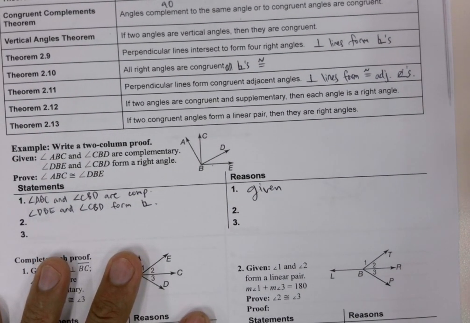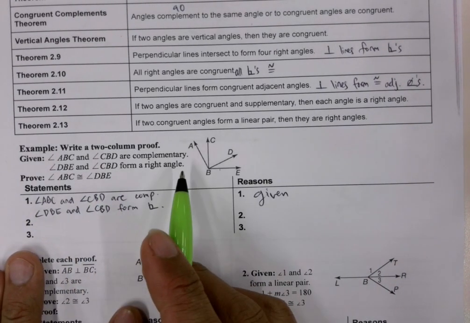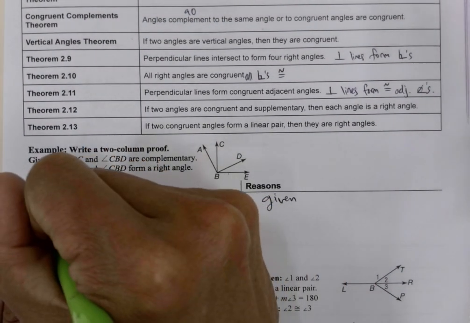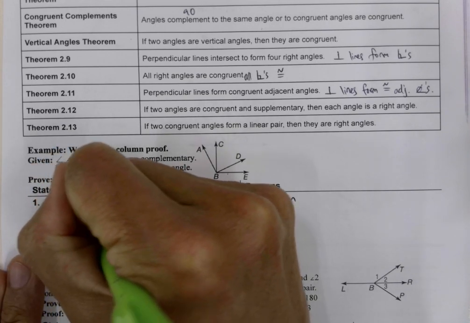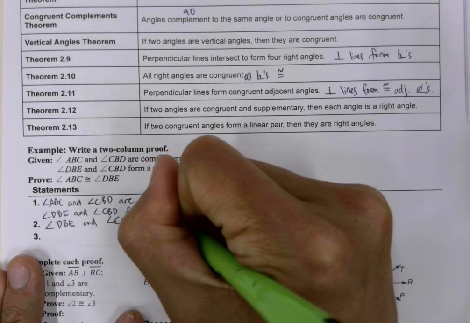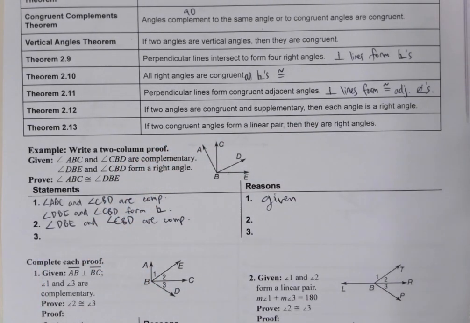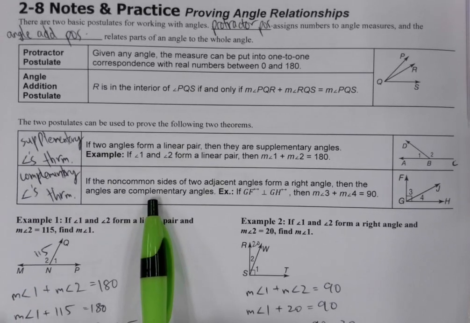And for the second one, it's going to be that DBE and CBD are complementary. So angle DBE and angle CBD are complementary. And the reason why we're able to say that is right over here, right?